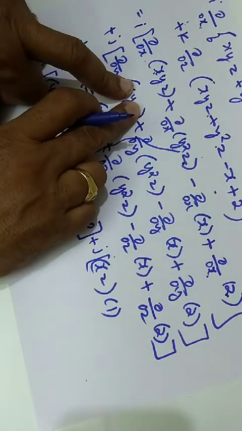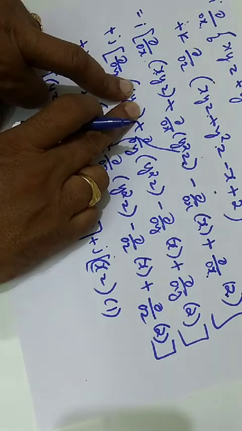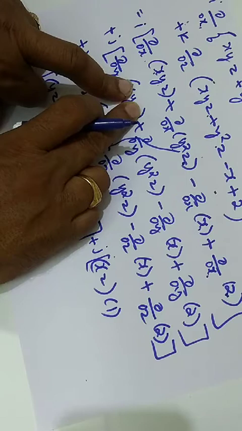Suppose after taking q and s outside, you are differentiating p squared. To differentiate p squared, keep in mind that it is like x squared and differentiate. Differentiation of p squared is 2p, just as the differentiation of x squared is 2x.